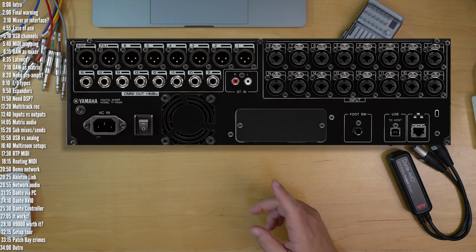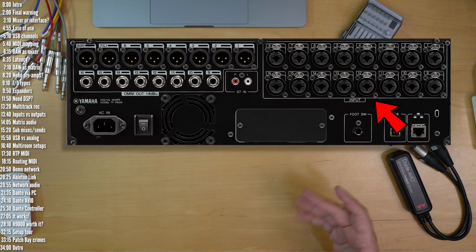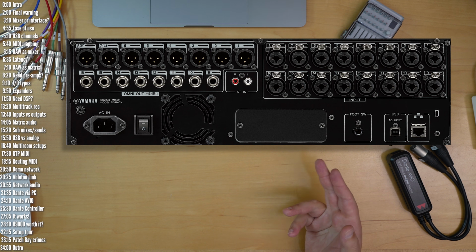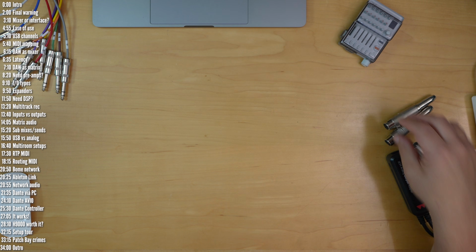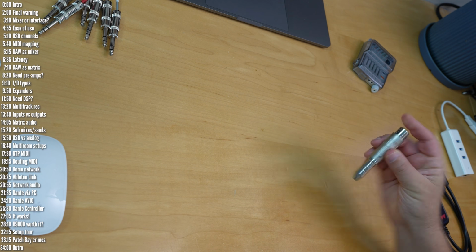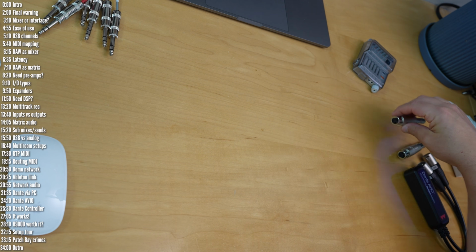Speaking of I/O types, I recommend mixers/interfaces with combo inputs and outputs so that you can use either XLR or TRS cables. If you get a mixer or interface with just one or the other, prepare to spend more on adapters or cables that have an XLR tip on one end and a TRS tip on the other.